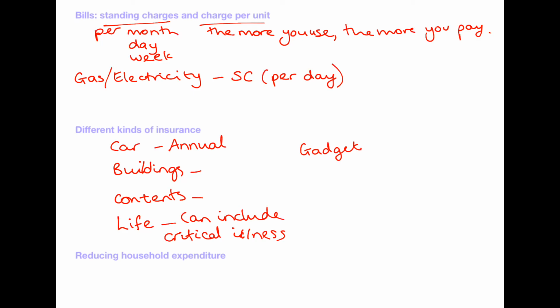Okay, gadget insurance is almost always offered to you when you buy a gadget. So if you're buying a new phone or console or things like that, you are almost always offered an insurance, and it generally speaking is a monthly payment that you can choose or not.